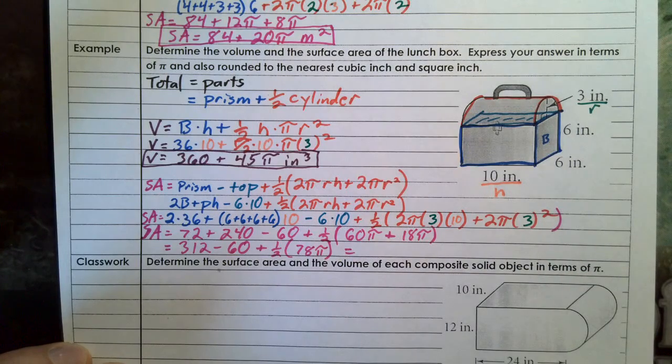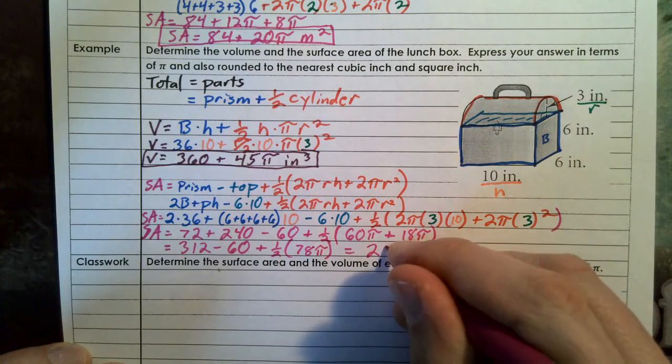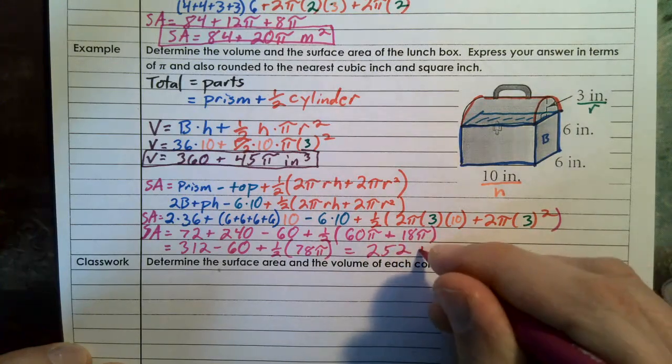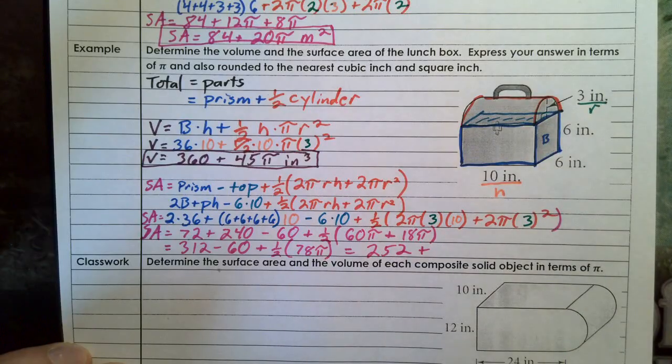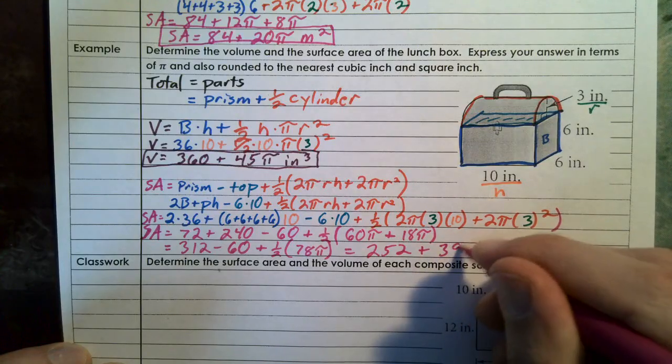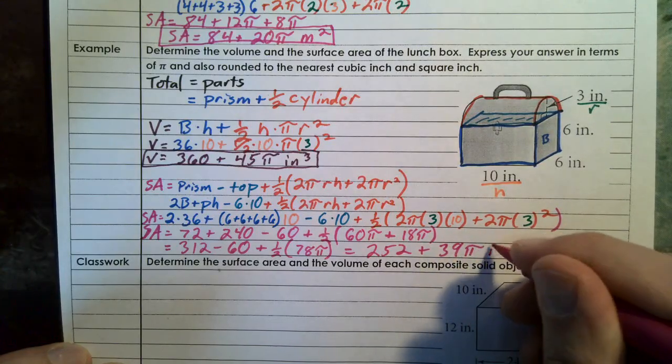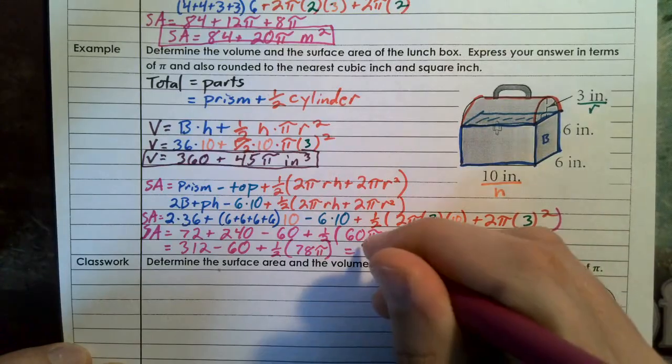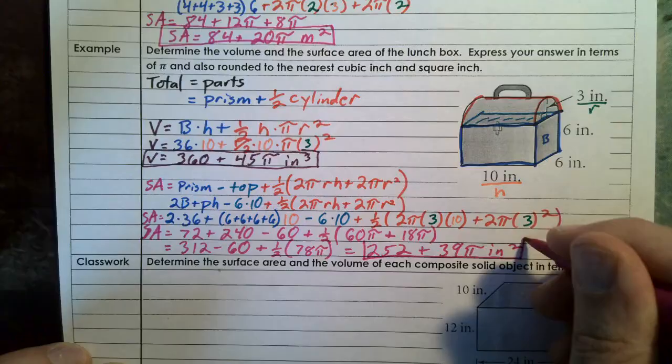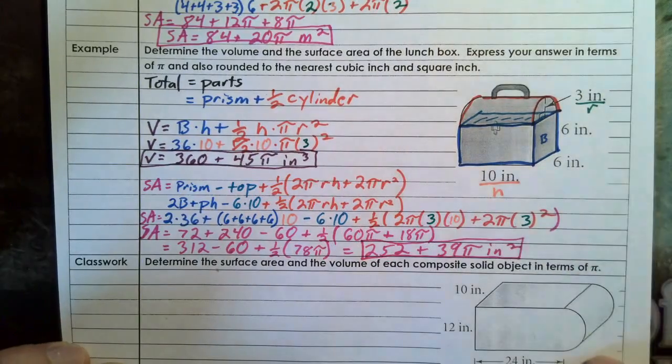That equals 312 minus 60 is 252, plus half of 78. 78 divided by 2 is 39. 39 pi inches squared. Oof. What a mess, but we're done.